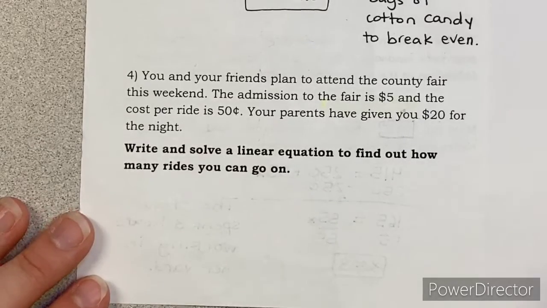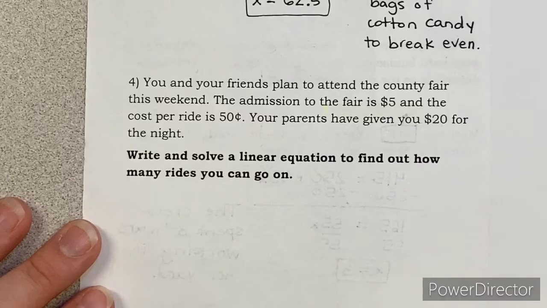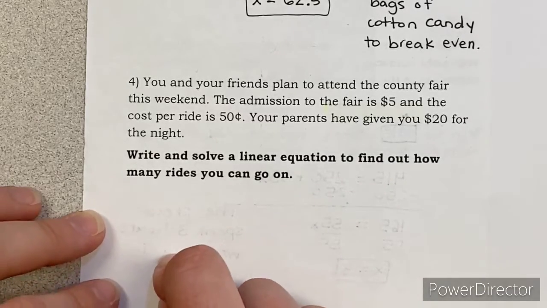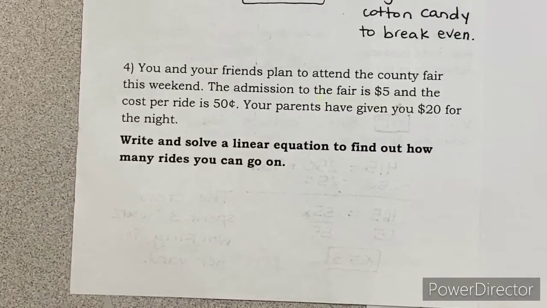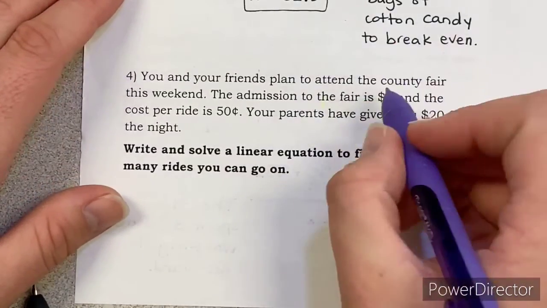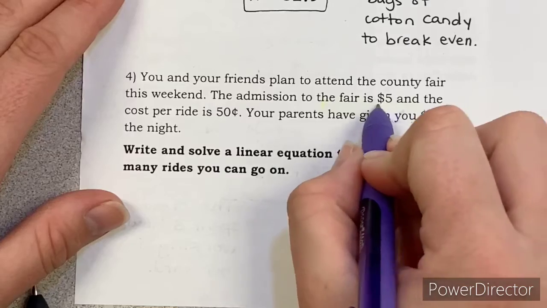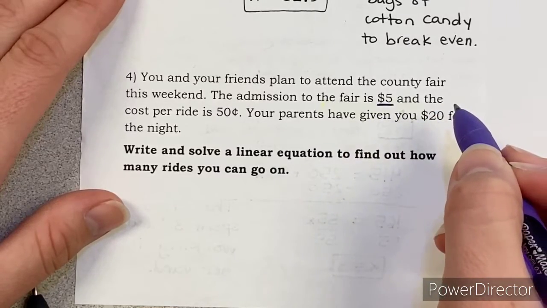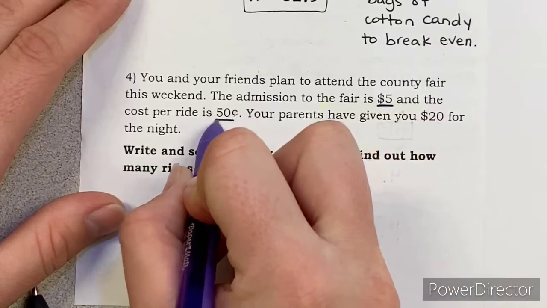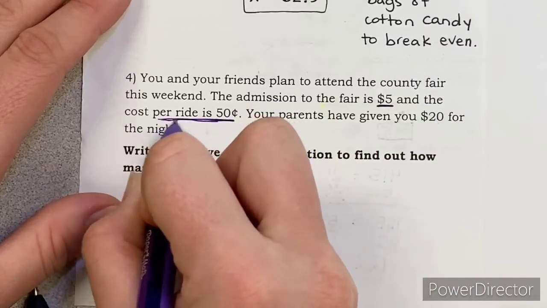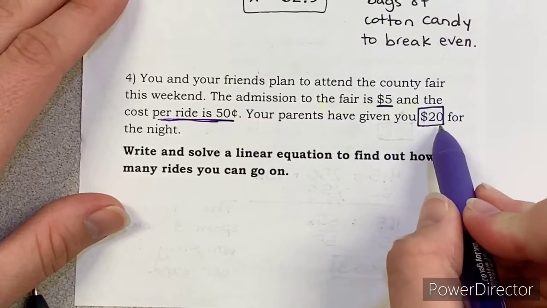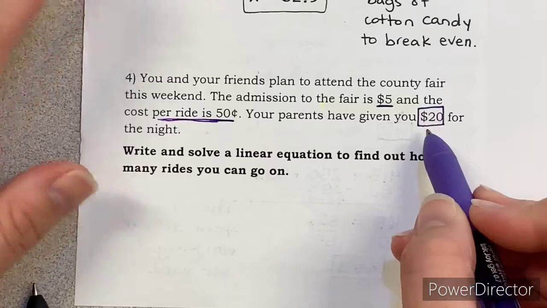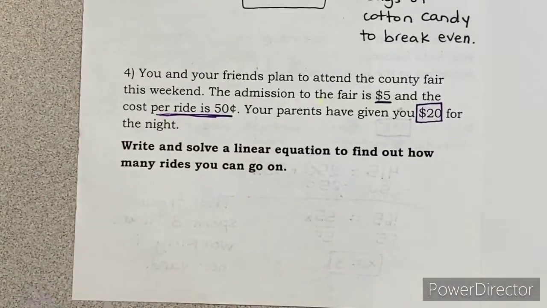So a lot of you do this in your head because you actually go to the fair. So keep in mind, when we set up our equation, we need cost is equal to revenue, okay? So let's talk about the cost. I'm going to underline the cost that it takes. So the first cost that we have is the $5, and that's the admission to get into the fair. The other cost that we have is 50 cents per ride, okay? And then here is our revenue. So that's what our parents gave us. That's the money that we made, okay?